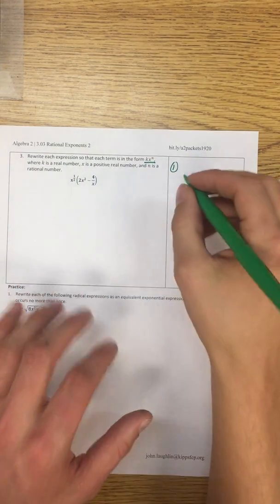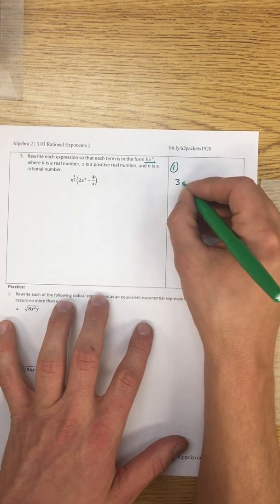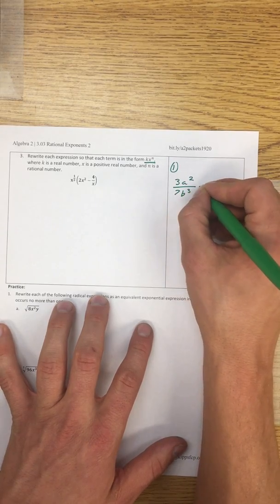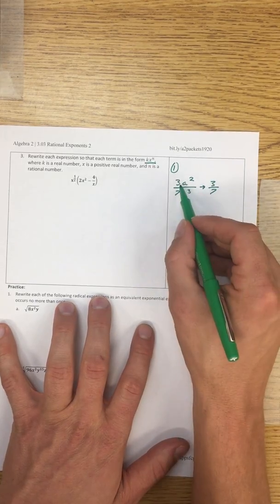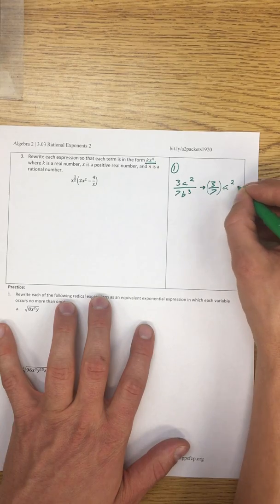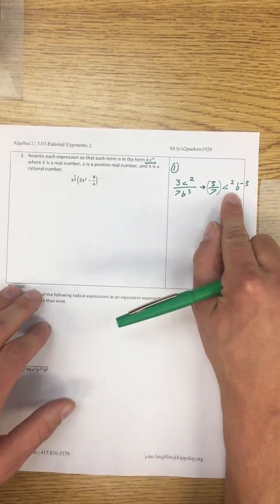Now, it may not seem obvious, but if we had something like 3a squared over 7b to the third, it would be much easier in calculus to deal with 3 over 7 times a squared times b to the negative 3. This would be a much easier problem, and you guys will see why next year.